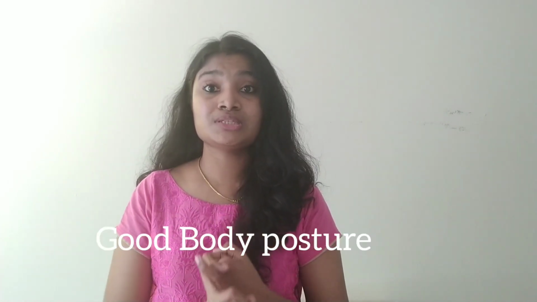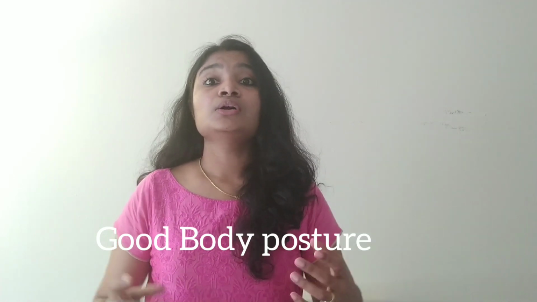The second thing to keep in mind is that you have to maintain a good body posture. When you sit, you have to sit straight. Also, don't just cross your arms across your chest. That shows bad manners while you are talking in a group. Also, you have to maintain eye contact. So these three things you have to keep in mind.